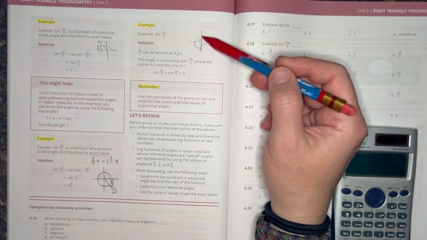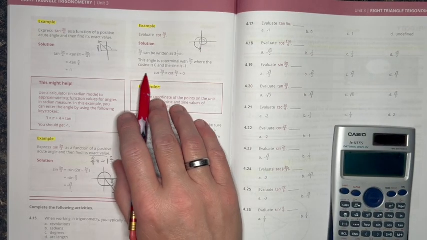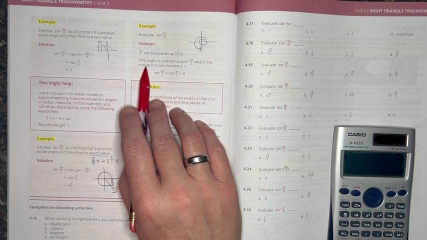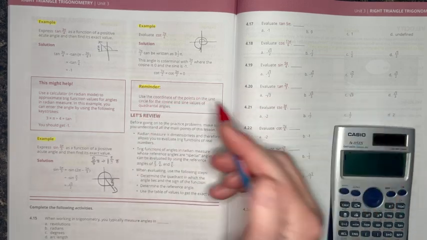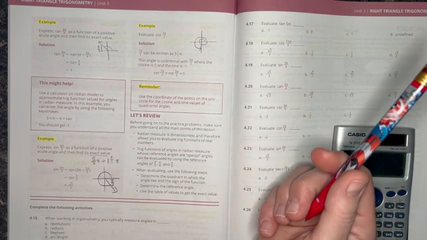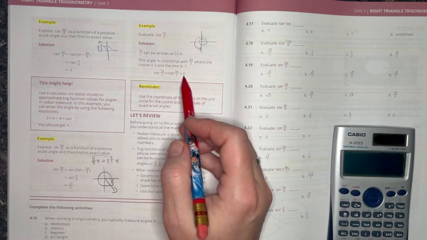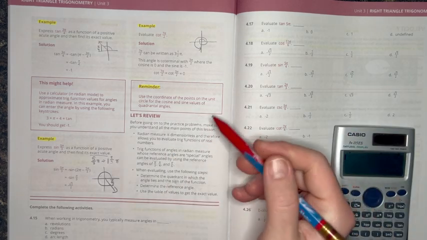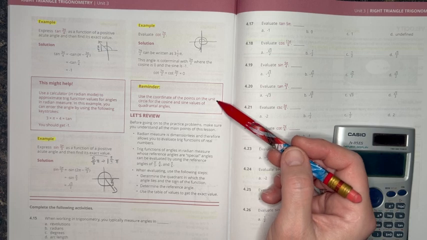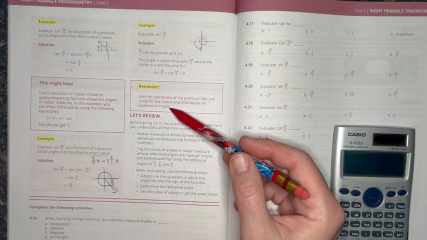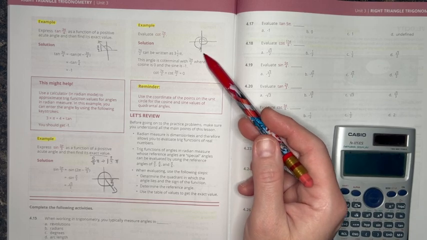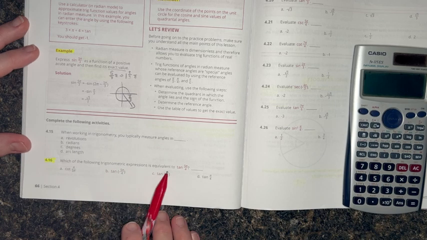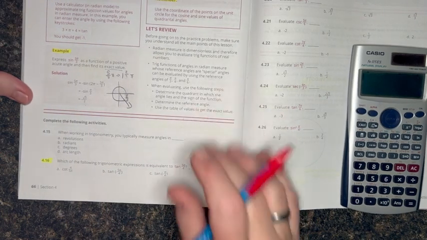Okay? We're on the axis, and so the cosine, this is, of course, at (0, -1), right? So the cosine is 0, the sine is -1. So the cotangent is going to be cosine over sine, which is 0 divided by -1, which is 0. Okay? And there we have it. We're done. So the answer is 0. Remember, use the coordinates of the points on the unit circle for the cosine and sine values of quadrantal angles. This is a quadrantal angle. All right, let's do some of these problems together. Which of the following trigonometric expressions is equivalent to tangent of 5 pi over 4?